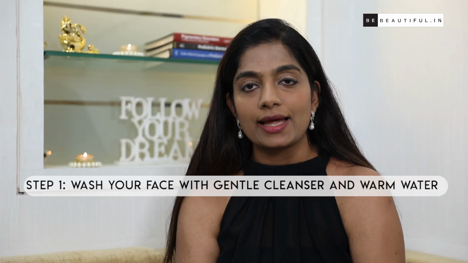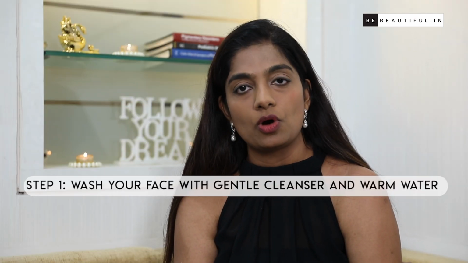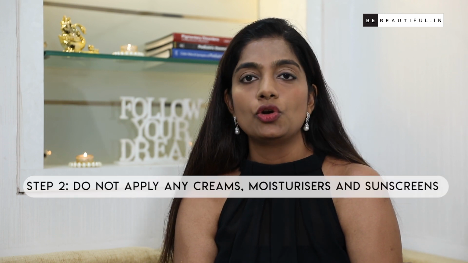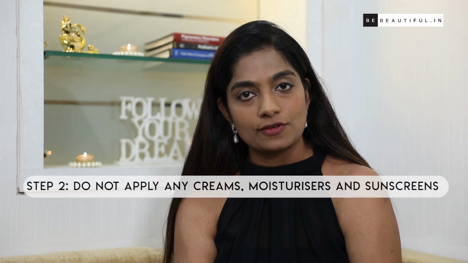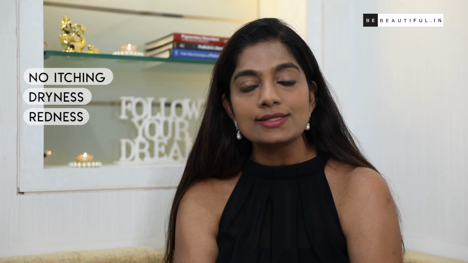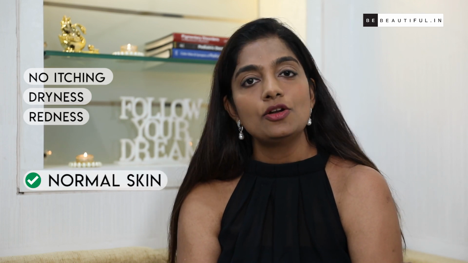This is done by a simple method which you can do at home, is that you wash your face nicely with a gentle cleanser with warm water. Make sure you do not apply anything on your face after that. No cleansers, no moisturizers, no sunscreens, nothing. After 1 hour of washing your face, if you feel that the entire face feels normal, there is no itching, dryness or redness, that means your face is a normal skin.